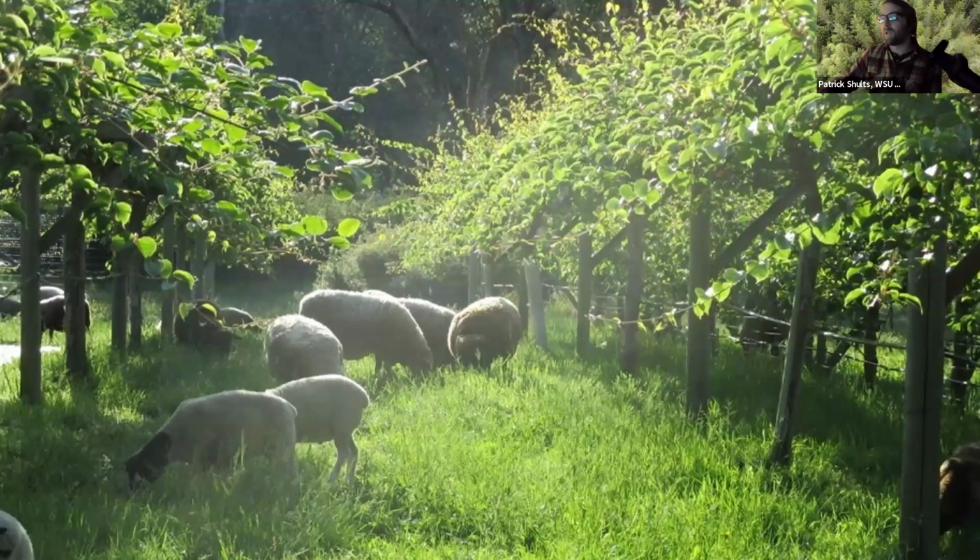This is an orchard up in the San Juan Islands. I don't remember exactly what trees they are, but he's definitely managing his sheep through these and has been doing that for a while. It's worked really well for this gentleman.